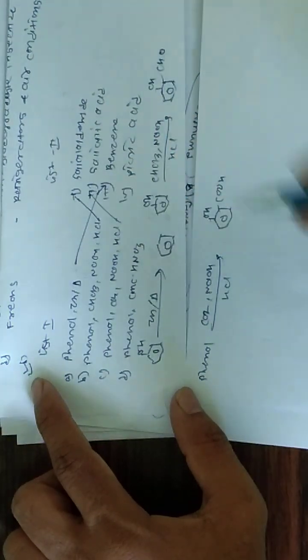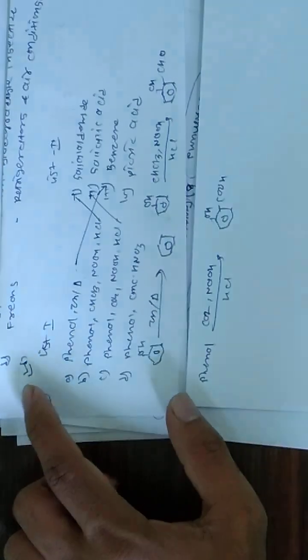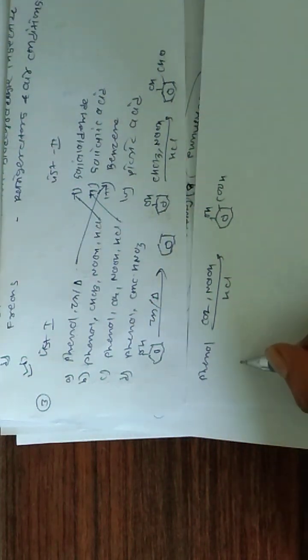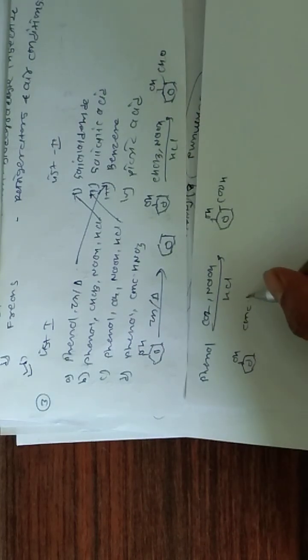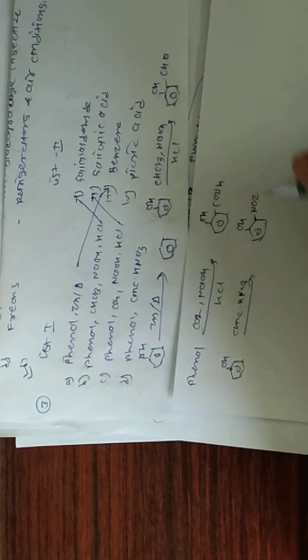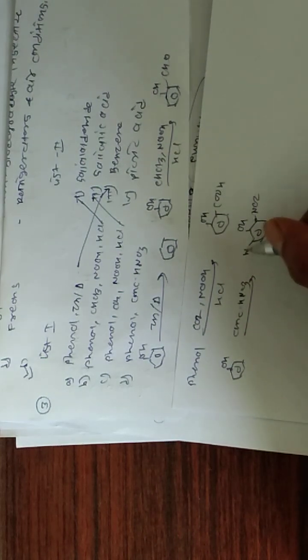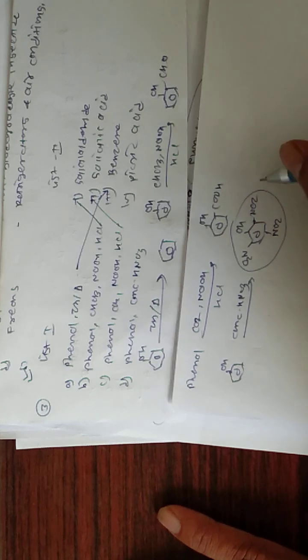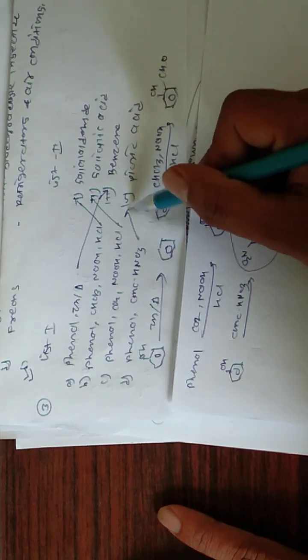Cl, second one, and last one, phenol in concentrated HNO3. Here the nitration of phenol occurs at all the positions, that is both ortho and para positions. So here phenol with concentrated HNO3 gives OH, NO2, NO2, NO2. What is the name of that compound? Picric acid. So this gives picric acid.